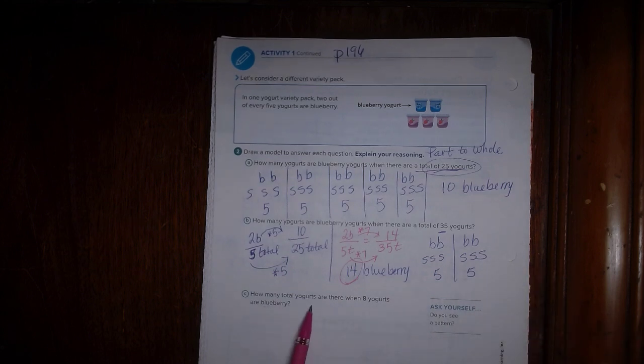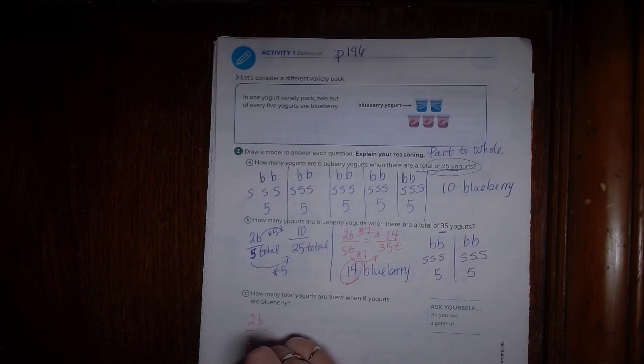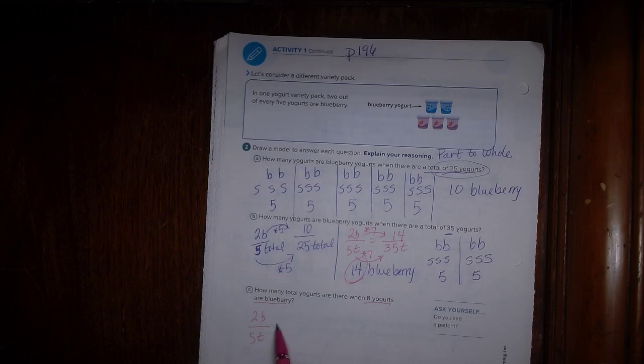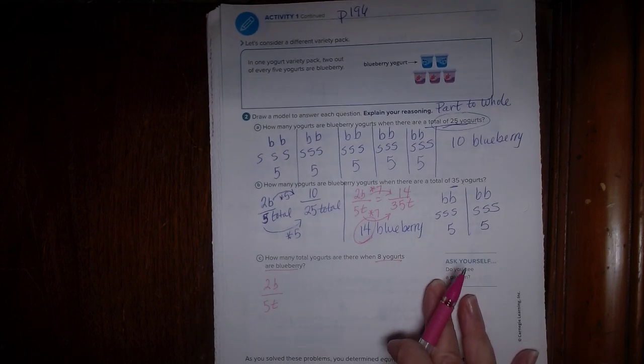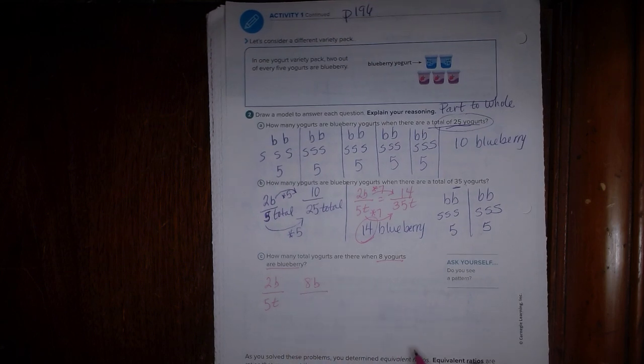So now it says, how many total yogurts are there when 8 yogurts are blueberry? Okay, so we know our original ratio is 2 blueberry for 5 total. So now it's telling us when there's 8 blueberry. So we have blueberry on the top, so we need to keep blueberry on the top. So 8 blueberry, and they want to know how many total.